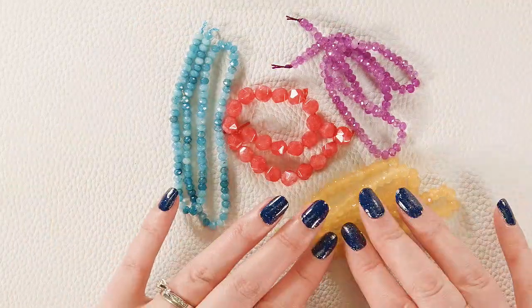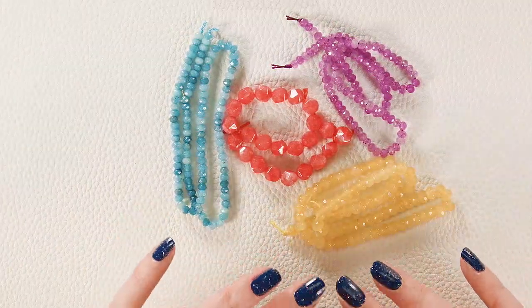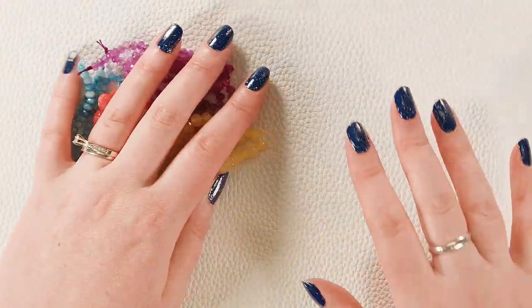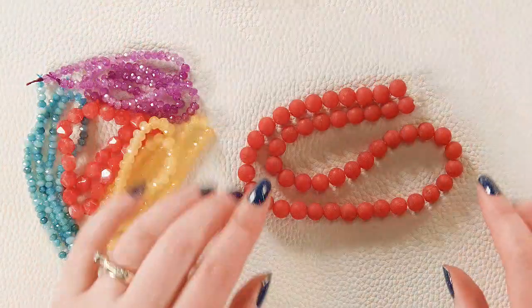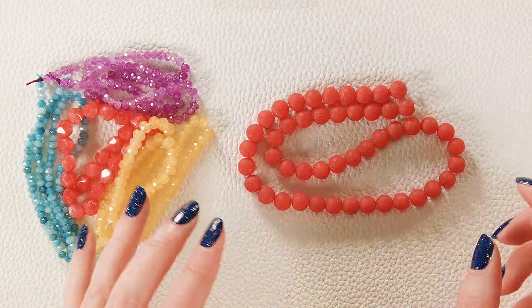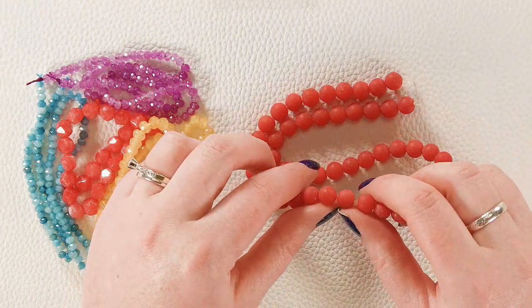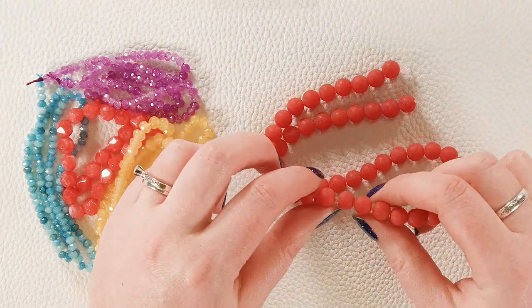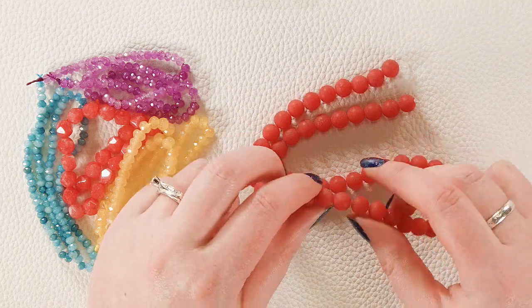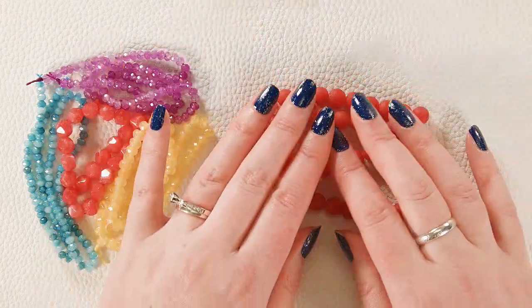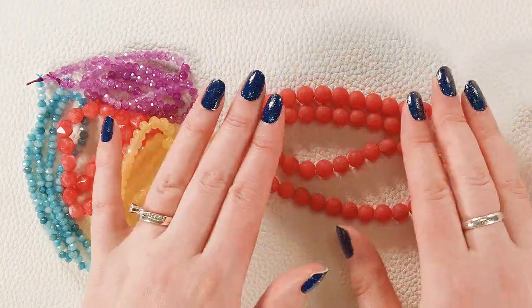Another common one that I see a lot is mountain jade. And mountain jade is actually dyed dolomite marble. And this is a matte finish strand, which is all I had in stock currently, but it's going to have a little bit more of a grainier appearance because it is a marble. Again, you can get all kinds of different colors and shapes in it.